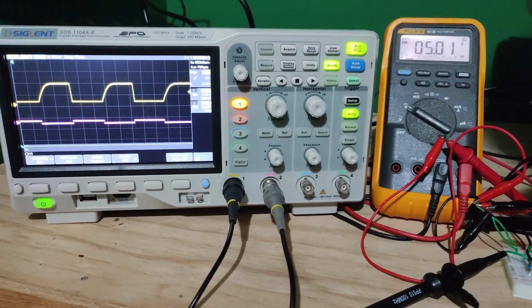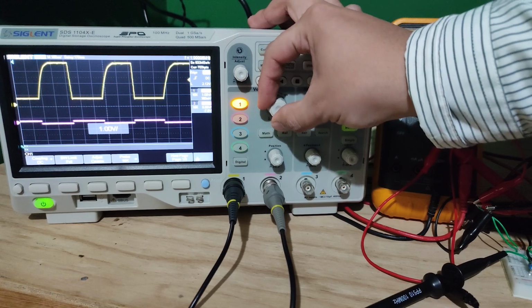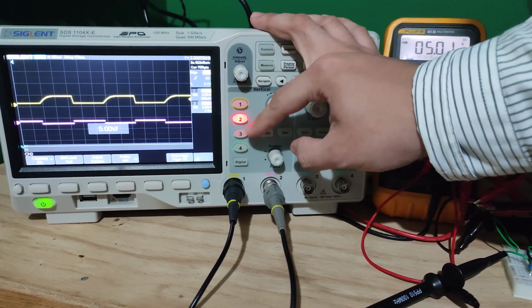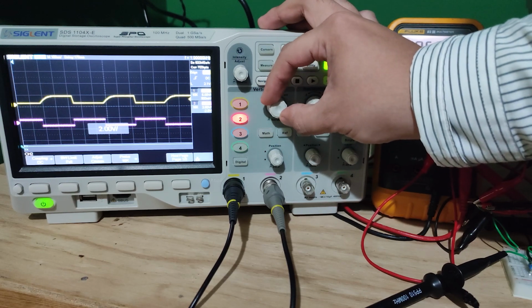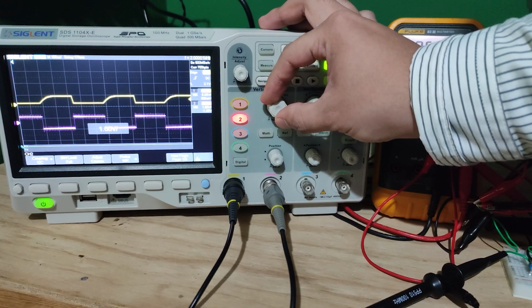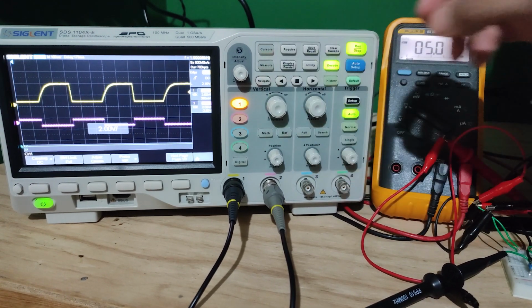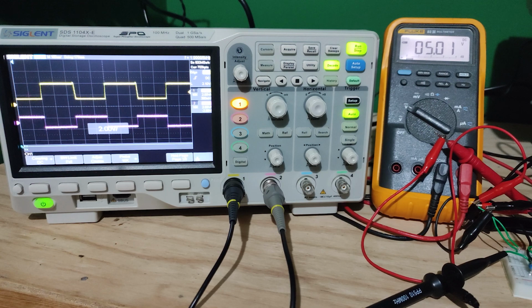Now we are going to test the maximum input voltage on the differential inputs. So above we have the output signal, below we have the input signal. We are going to increase the voltage of the input signal to see what happens, and we have a power supply of 5 volts. So let's see what happens.